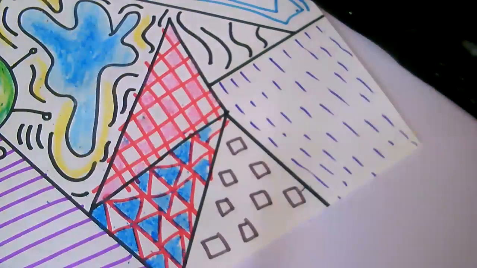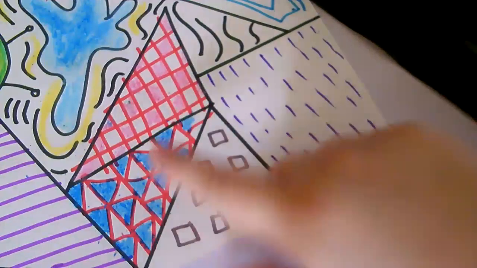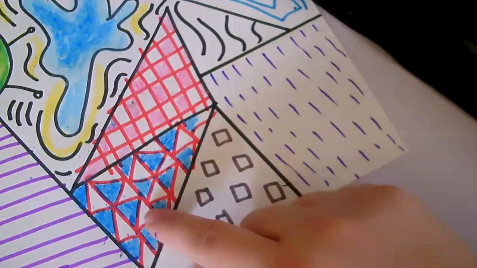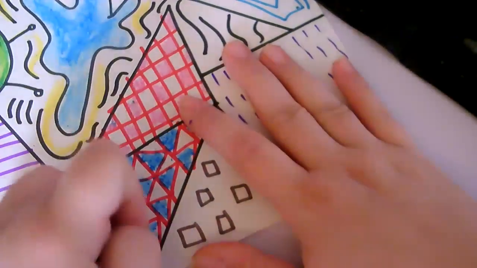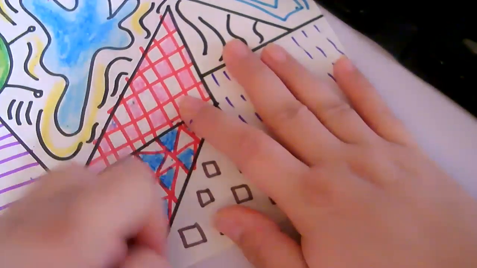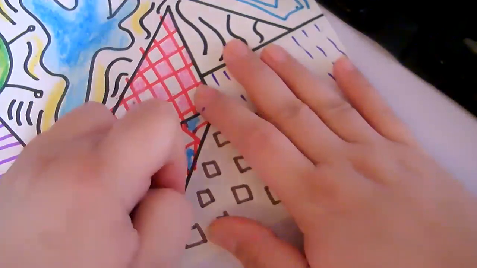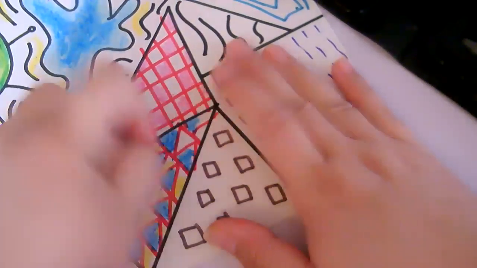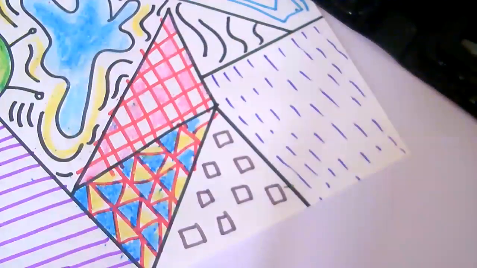All right, again, I didn't really finish that, but it's okay. And yeah, you could color in this one a different color. So I'm gonna go yellow. We're almost done here. We're doing really good. All right, so that one's done.